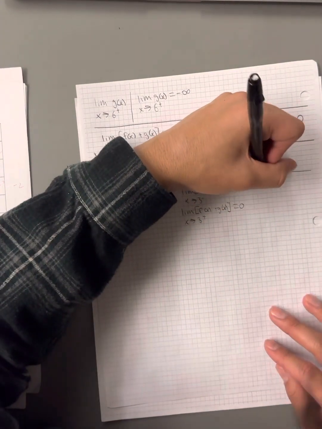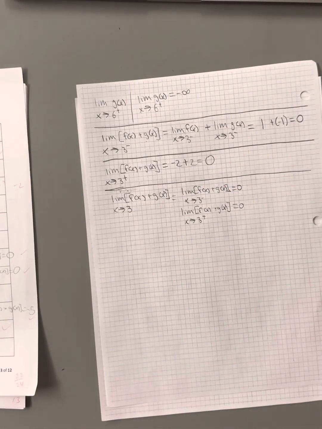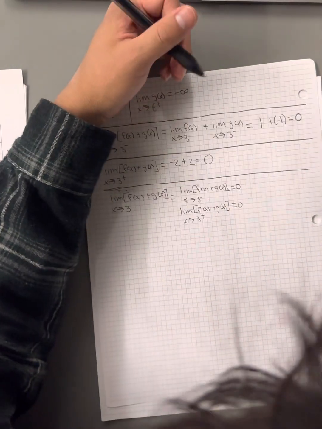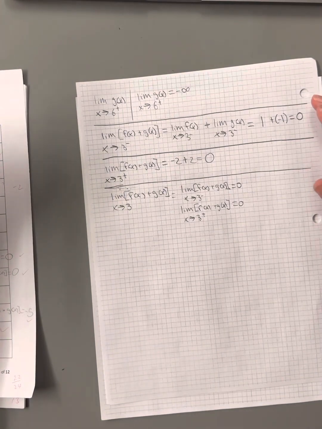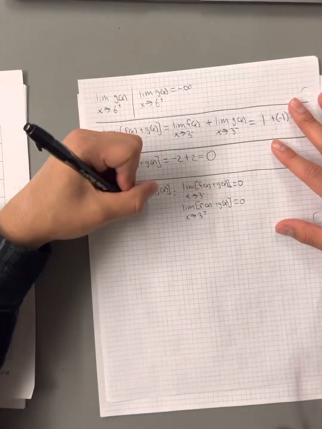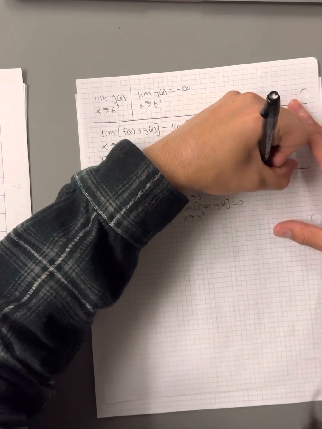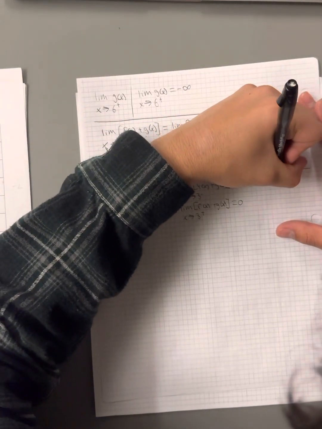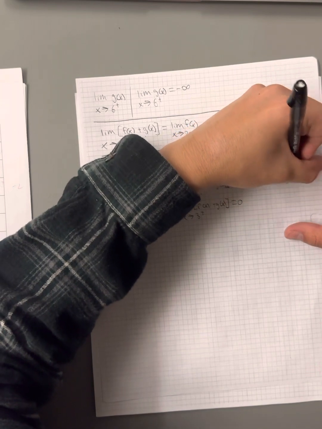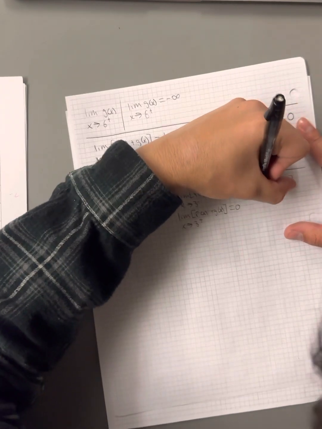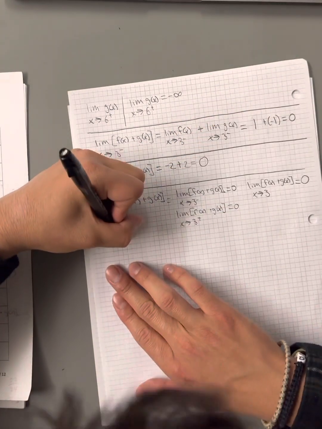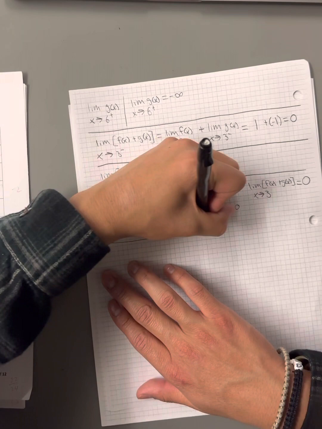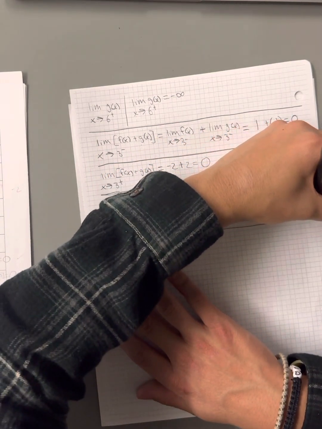So we can use this gathered knowledge, and we know that they approach the same value. So the limit of f of x plus g of x as x approaches 3 is equal to 0. And that is because we have our properties of the limit.